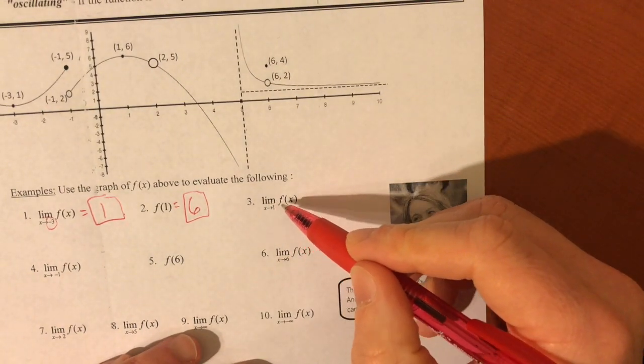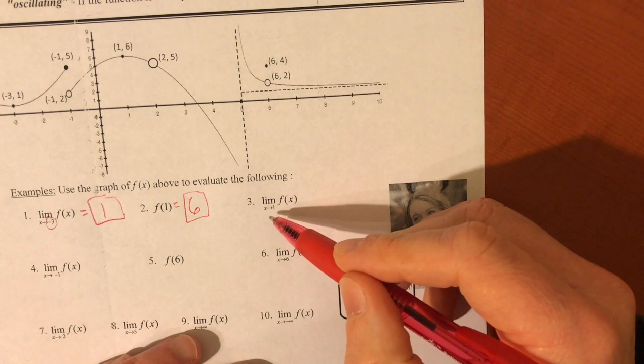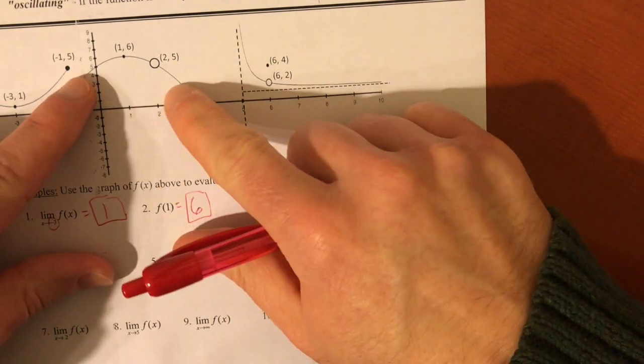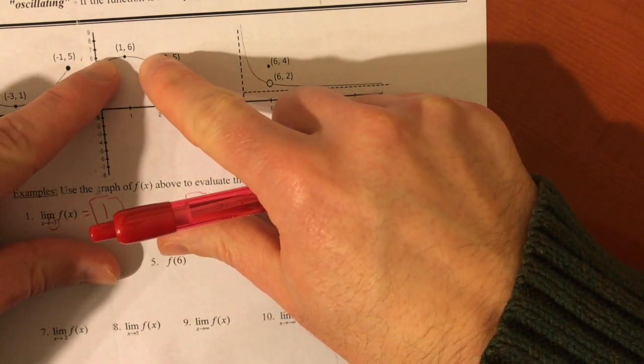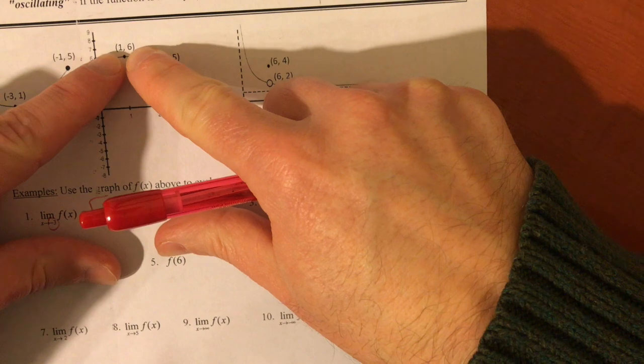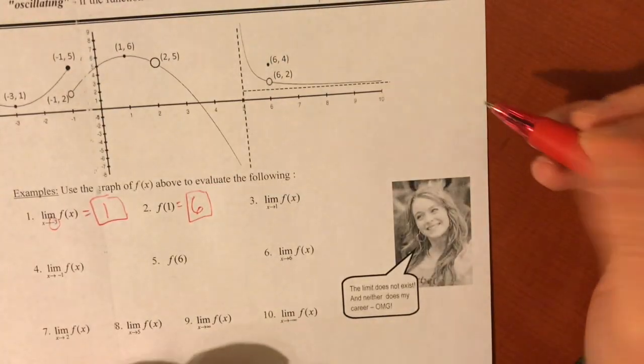What is the limit of the function as x approaches 1? So again, as I approach 1, here's 1. As I approach 1 from both sides, what is the y value approaching? It is approaching that same value of 6.